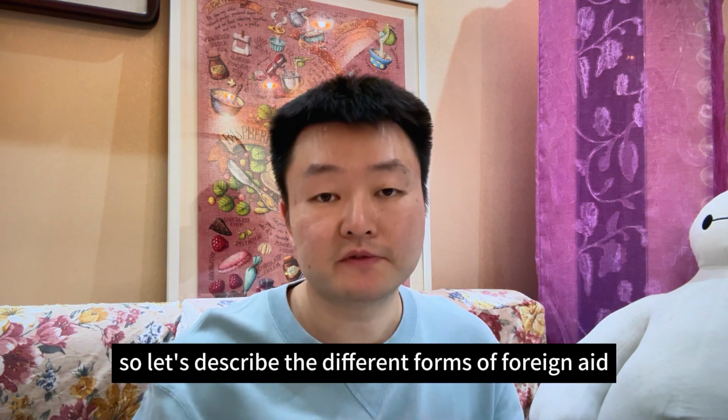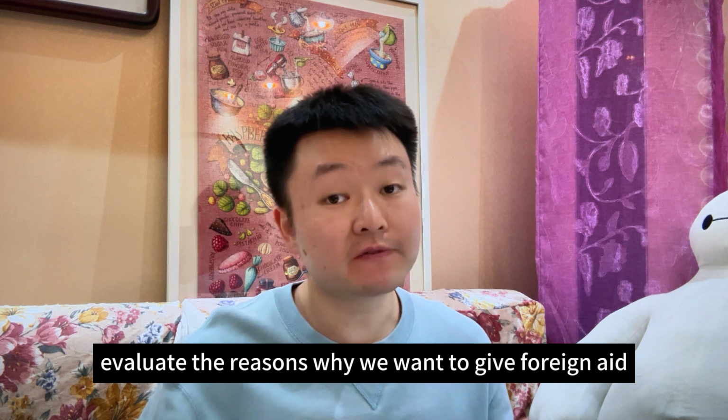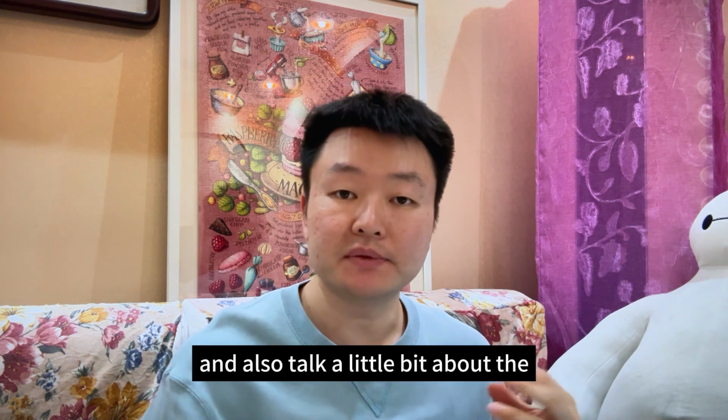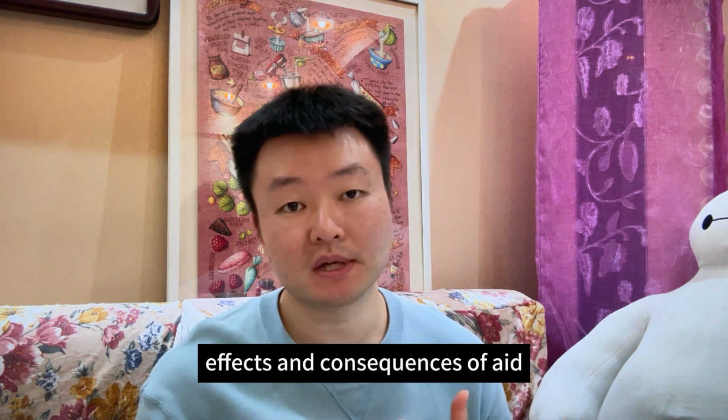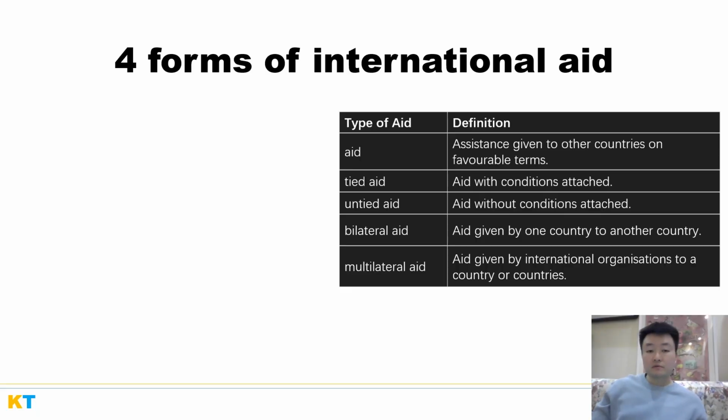So let's describe the different forms of foreign aid, evaluate the reasons why we want to give foreign aid, and also talk a little bit about the effects and consequences of aid.